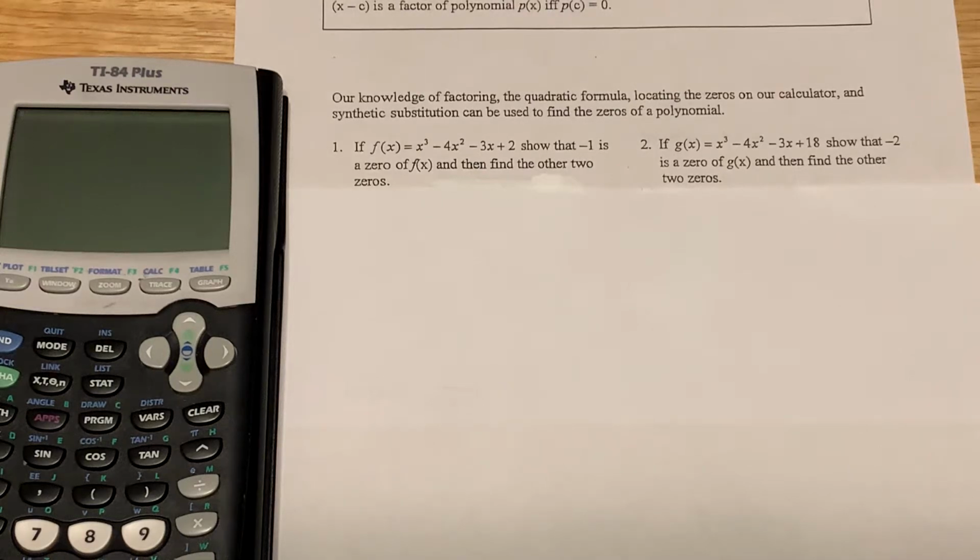Our knowledge of factoring, the quadratic formula, locating the zeros on our calculator, and synthetic substitution can be used to find the zeros of a polynomial. Now I'm actually going to start with problem 2 because it's the simpler of the two examples.